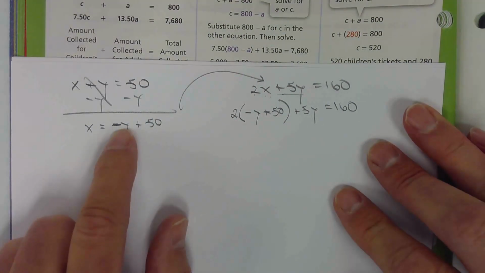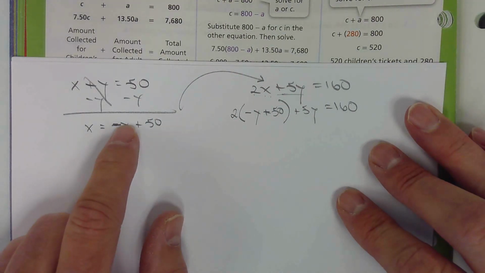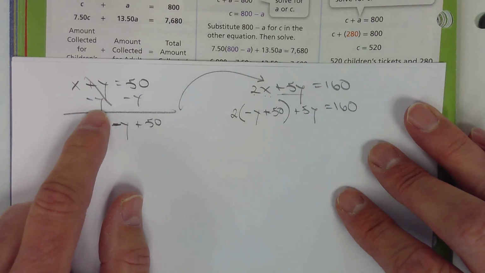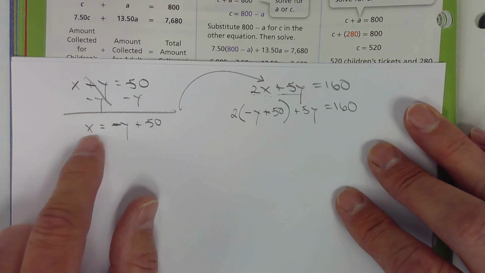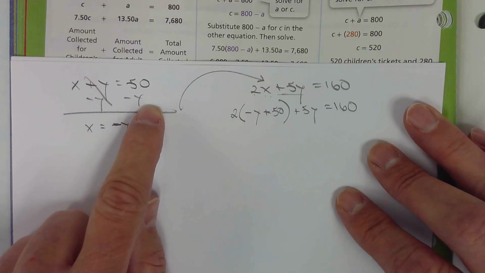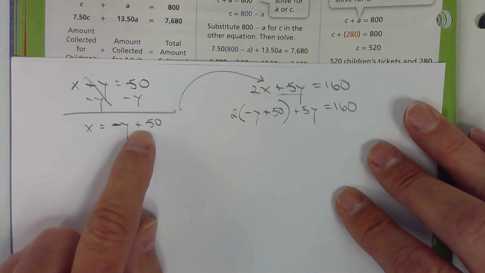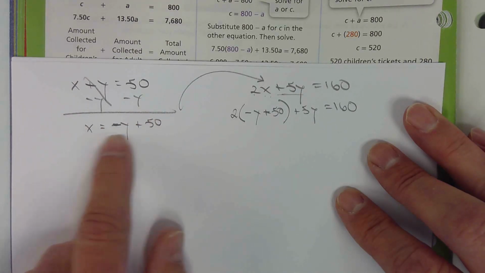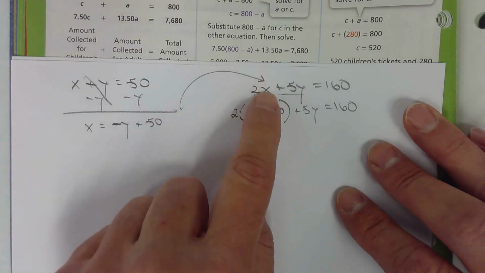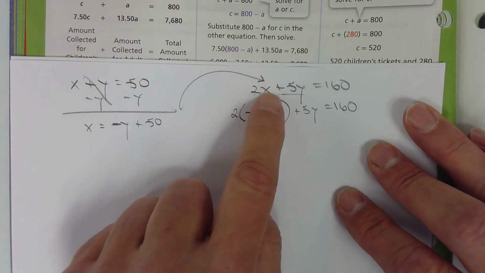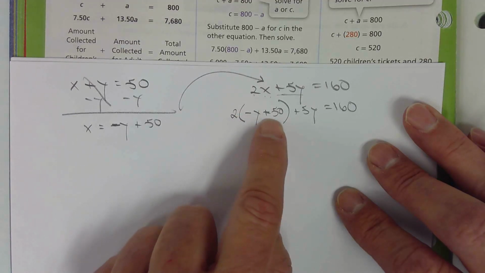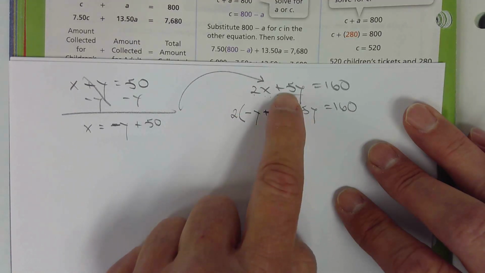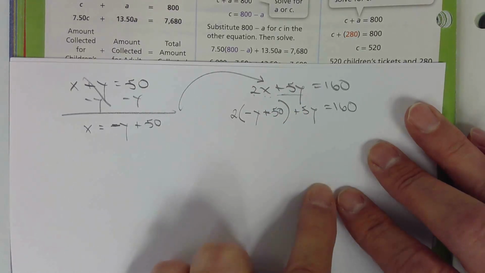So all I did was I took one of the equations, usually the simplest one, and I solved for either x or y or m or p or z or whatever variables they're using. And that's what I did here. I got rid of the y, put it on the other side of the equation, x equals a negative y plus 50. Then I took what x is and I plugged it in. And it's 2 times what x is. And then I just wrote it down below. So 2 times a negative y plus 50 plus 5y, I just brought that down, equals 160.